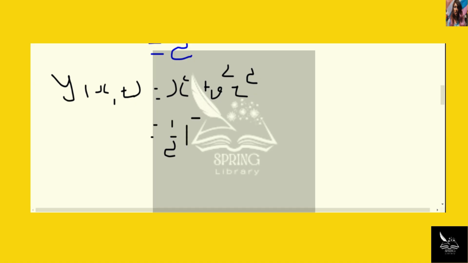So it's 2 times x square plus v square t square is equal to 1 half times.